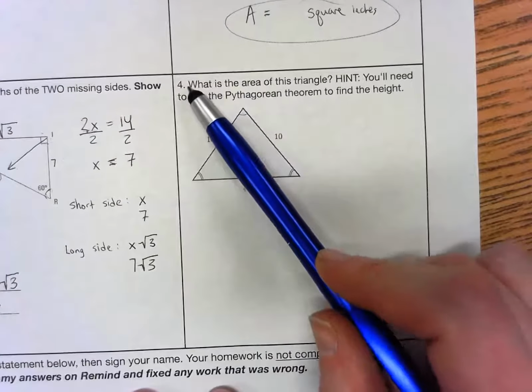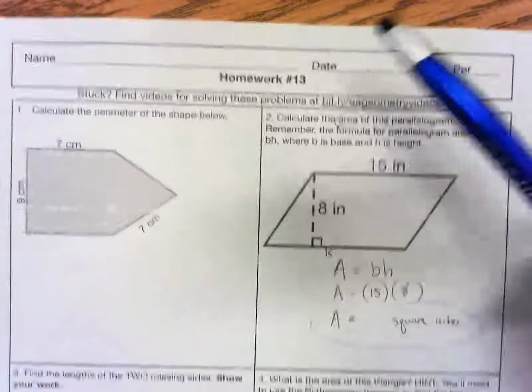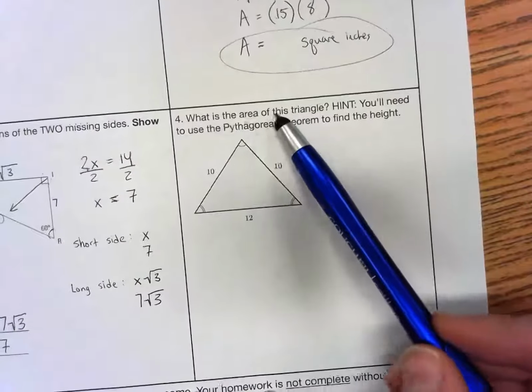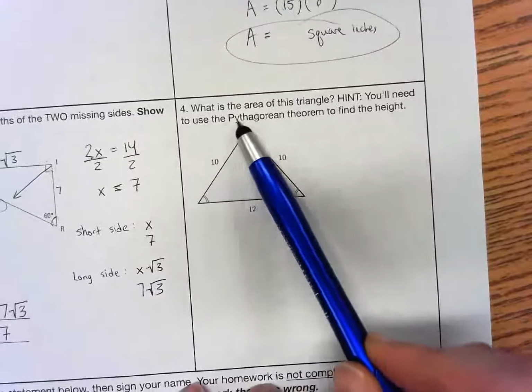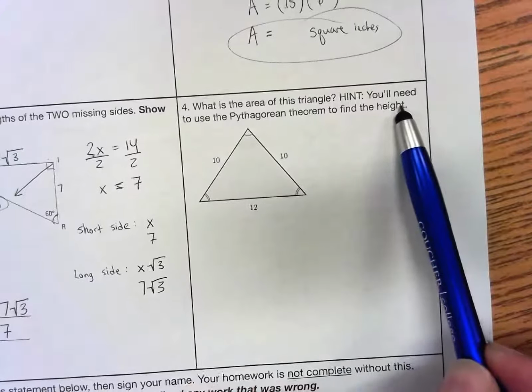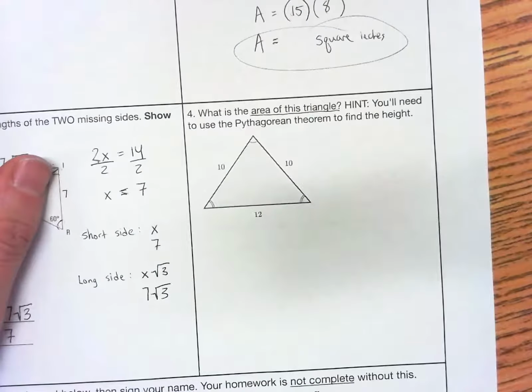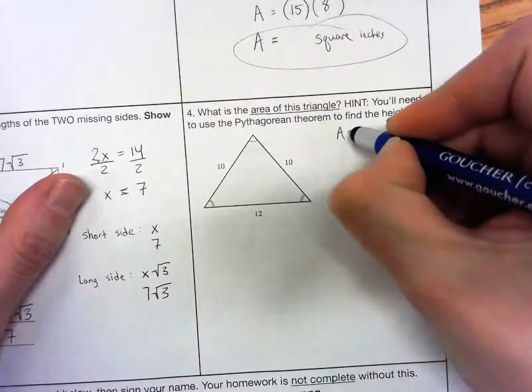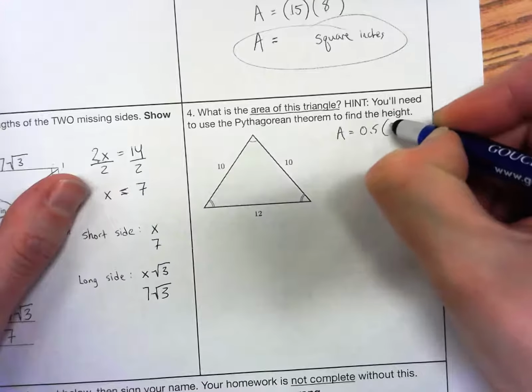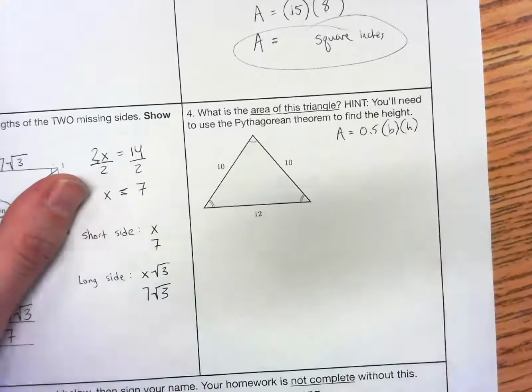This is the final question, question number 4 on homework number 3. The question says, what is the area of this triangle? Hint, you'll need to use the Pythagorean theorem to find the height. So when we see this area of triangle, we know that the area formula is A equals 0.5 base times height. That's for a triangle.